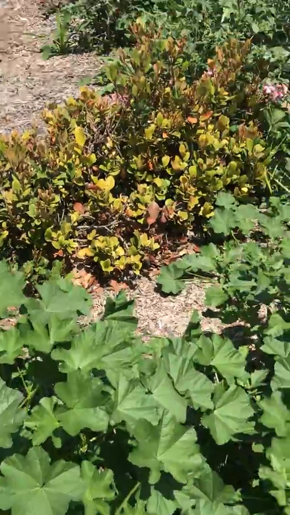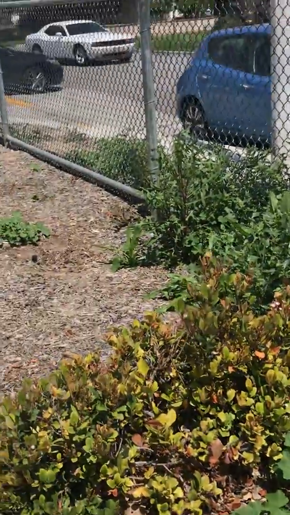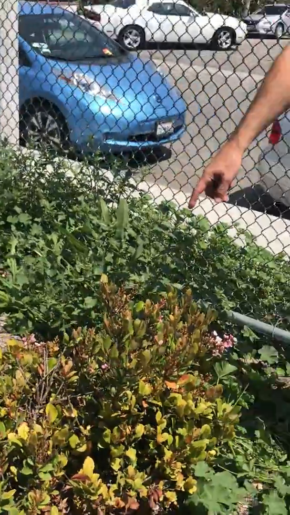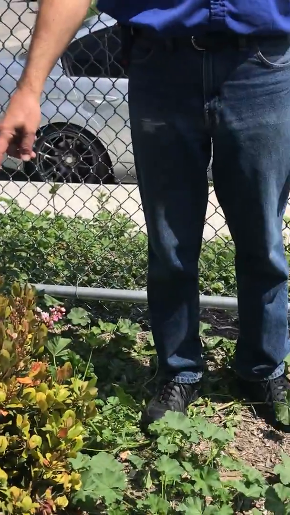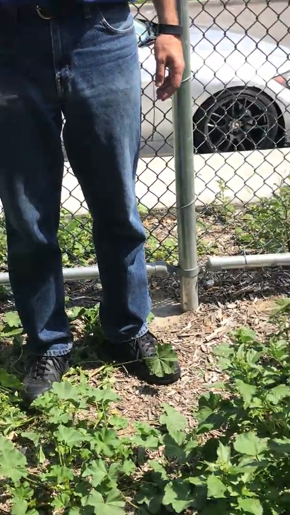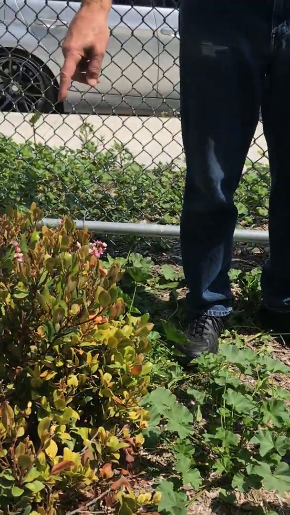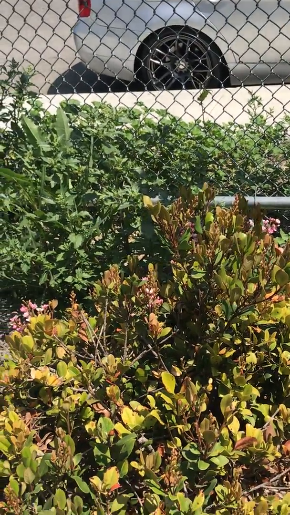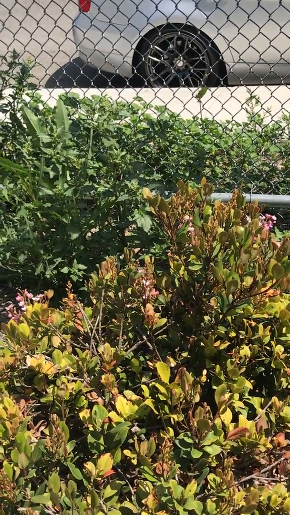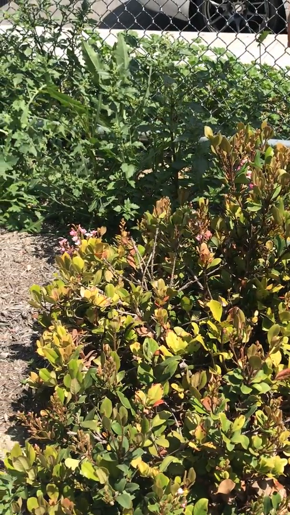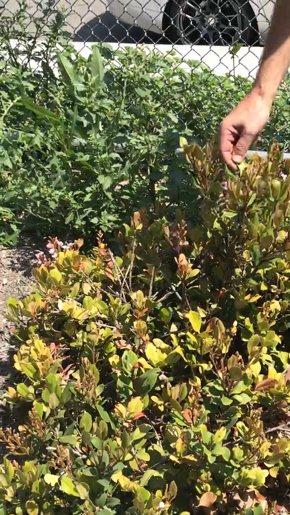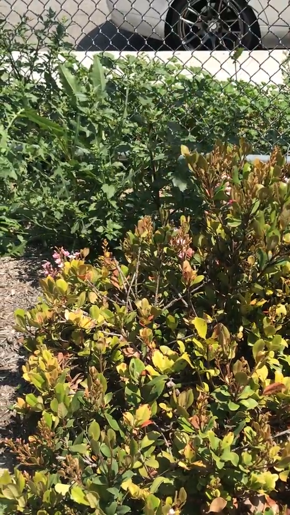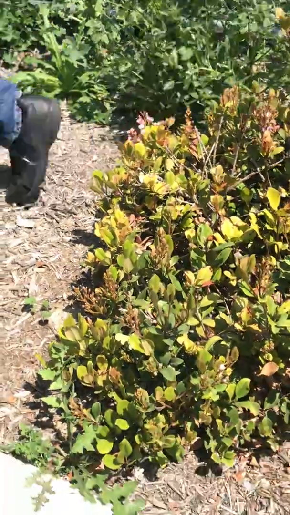How about this guy right here? Prince? Angiosperm, woody, and dicot. And always, it goes angiosperm, monocot or dicot, then herbaceous or woody. Angiosperm, dicot, branching leaves, woody. Okay, let's move on. Be careful where you step.